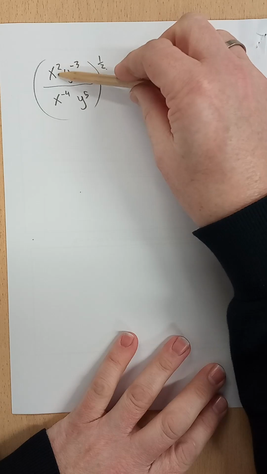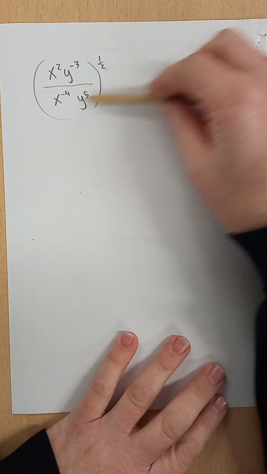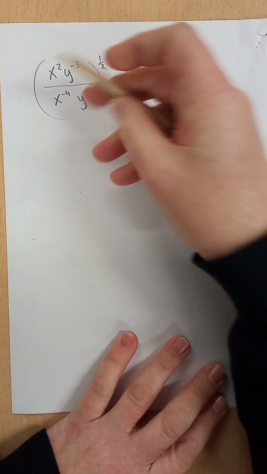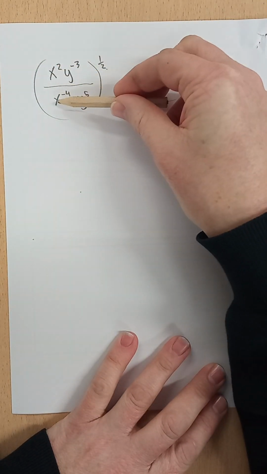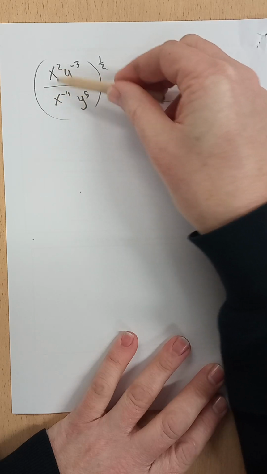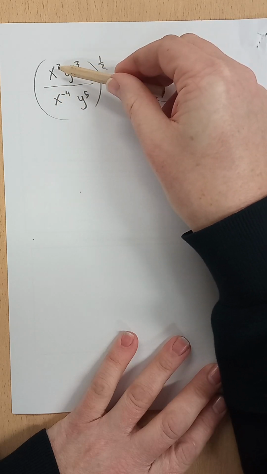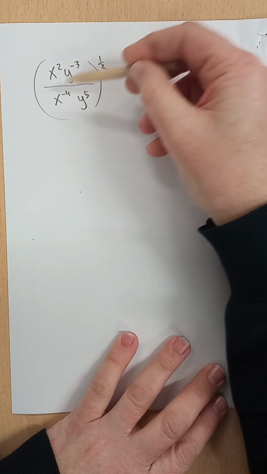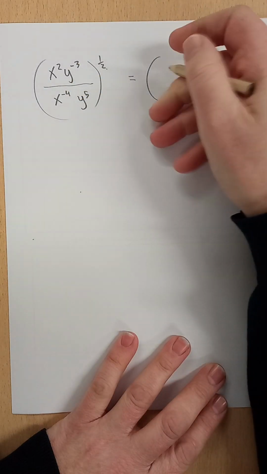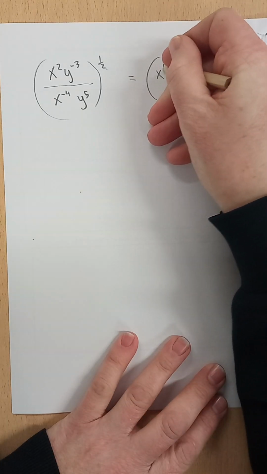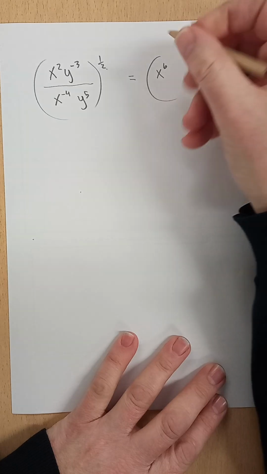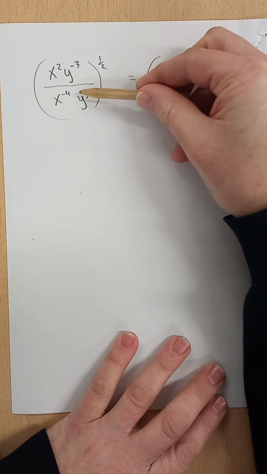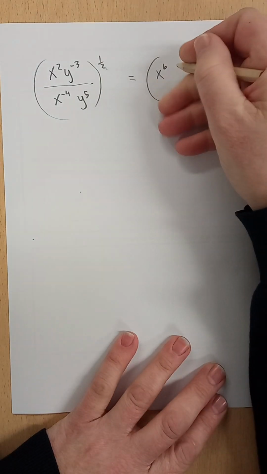Okay, so I would always try and do what's inside the bracket first before I deal with what's outside the bracket. So let's see what's happening in here. We have a base number over a base number, and both those base numbers are the same. So we can use our division rule. So 2 subtract negative 4. So 2 subtract negative 4 is 6. Okay? Now, let's see what we have here. We have minus 3 subtract plus 5. So that's minus 3 minus 5. That's minus 8.